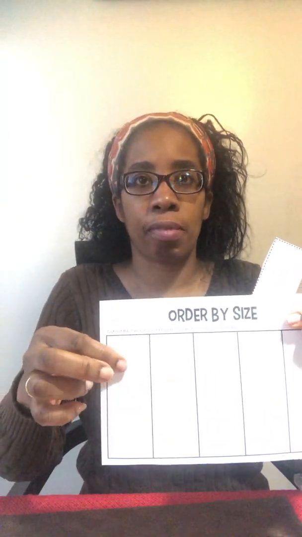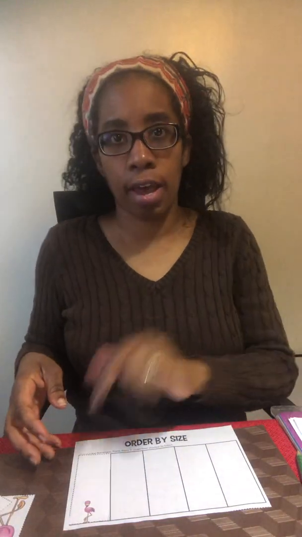This is shorter, and this is actually the shortest flamingo. So I'm going to put it in the first box over here, since it's the shortest. Let me put a little bit of tape behind it, and I'm going to put it in the first box. Hopefully you can see what I'm doing. I put it in the first box because it's the shortest.